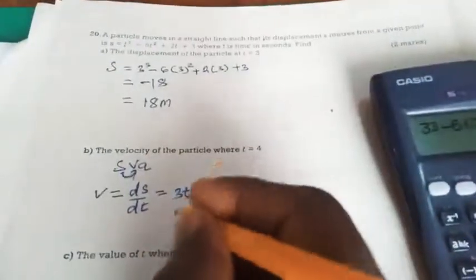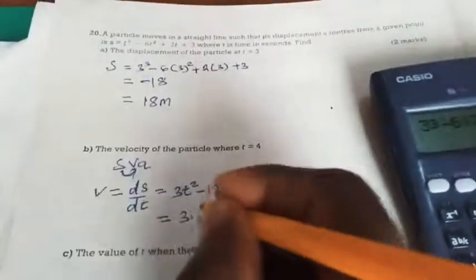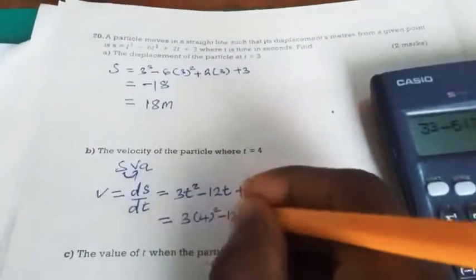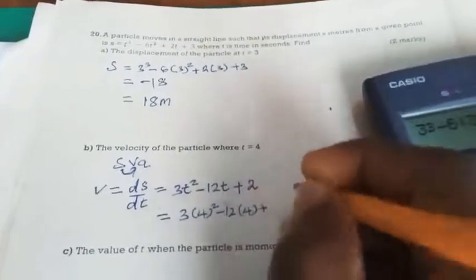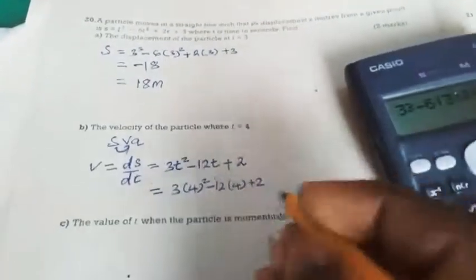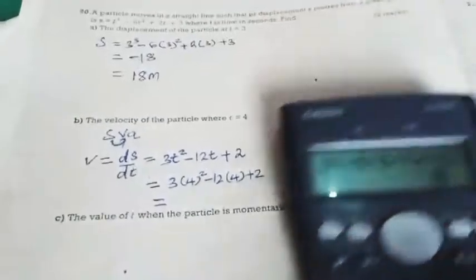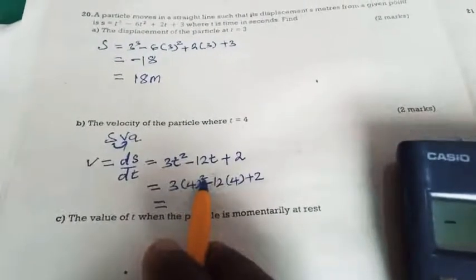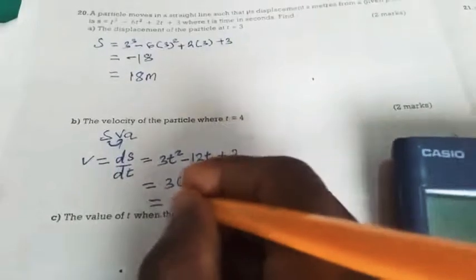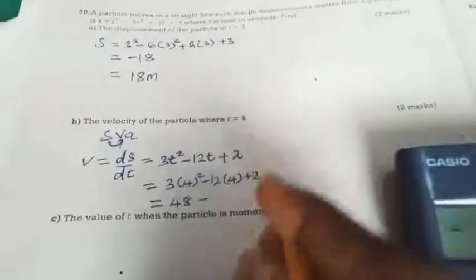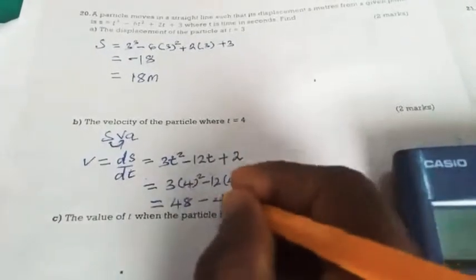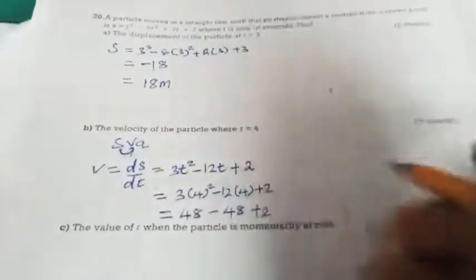So we are going to just substitute t with 4. So 3 times 4^2 - 12 times 4 + 2. 4 squared is 16 times 3, which is 48, minus 12 times 4, this is 48, plus 2.